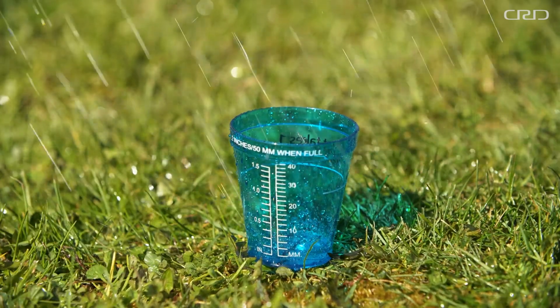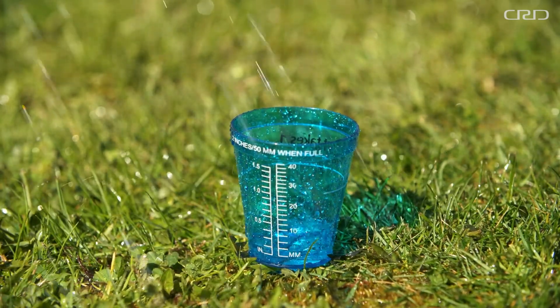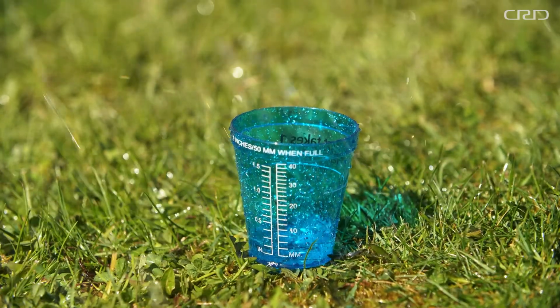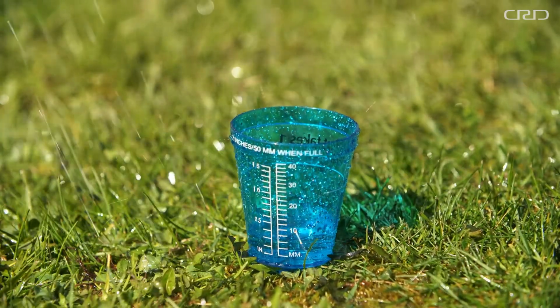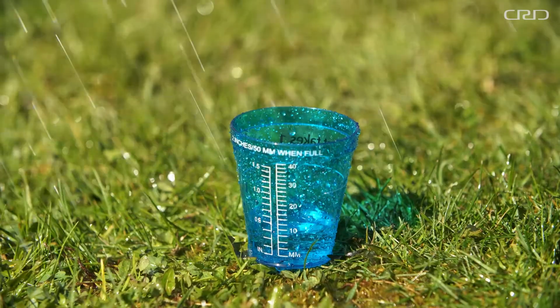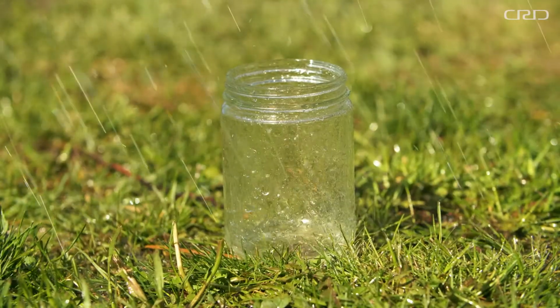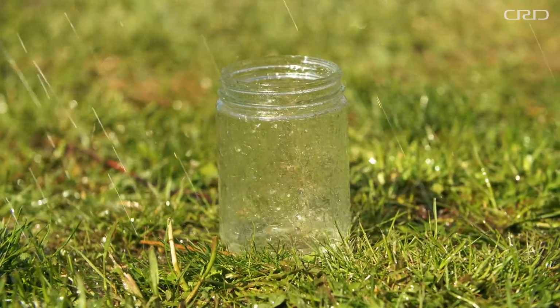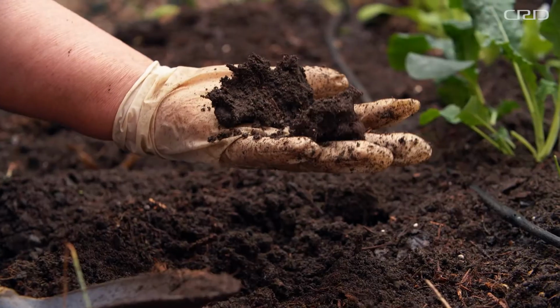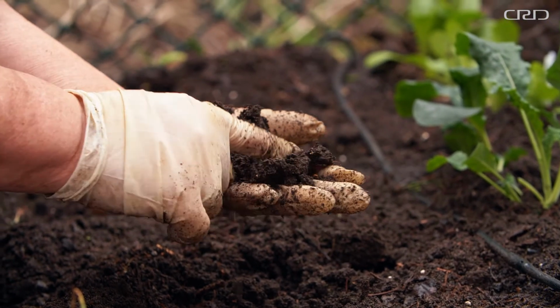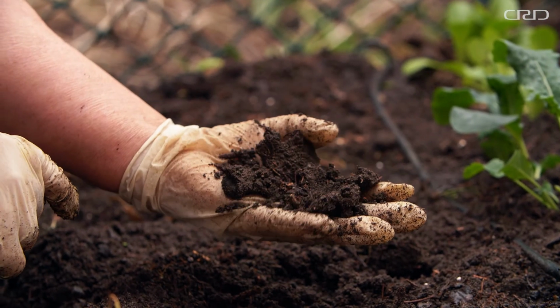We also need to know how much water is being applied. To determine this, we can put containers out over our property, run for a given amount of time, and measure how much water is collected. How often we operate our system is dependent on our soil type.